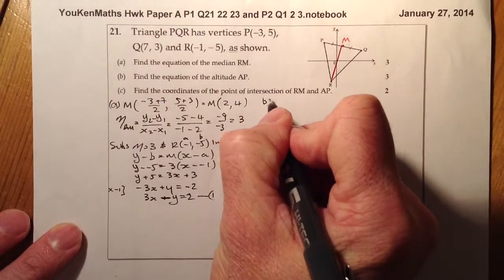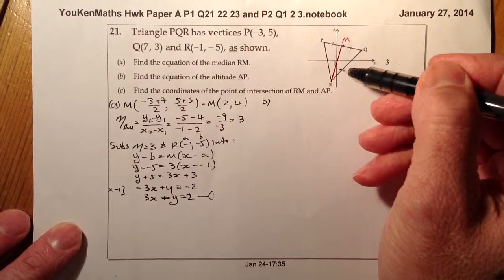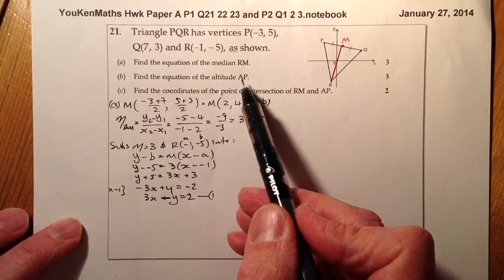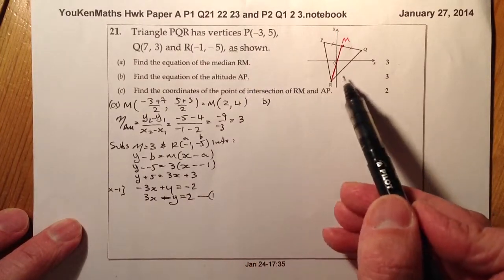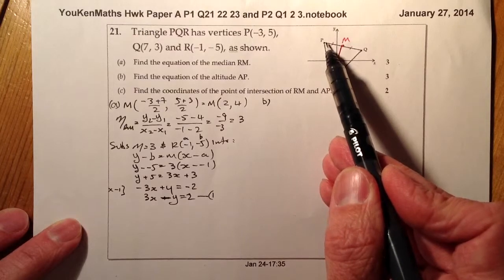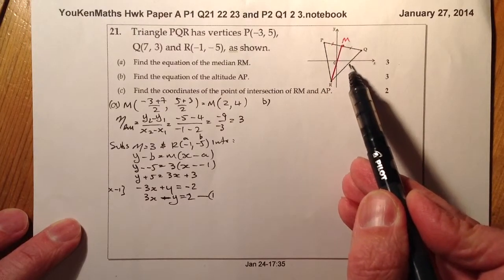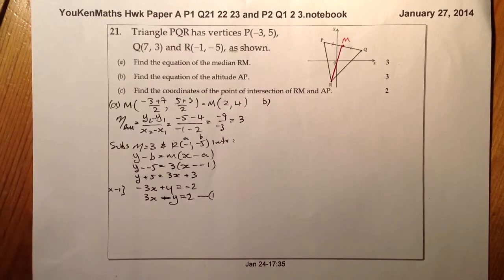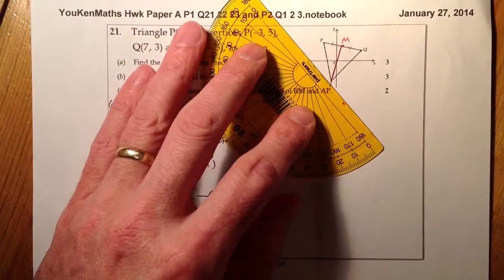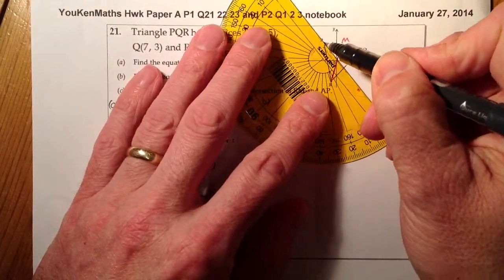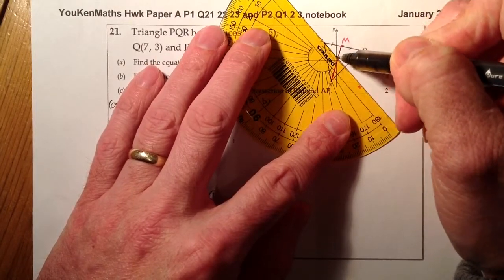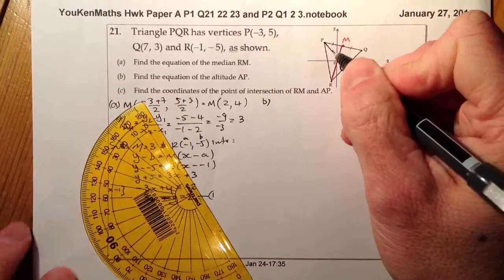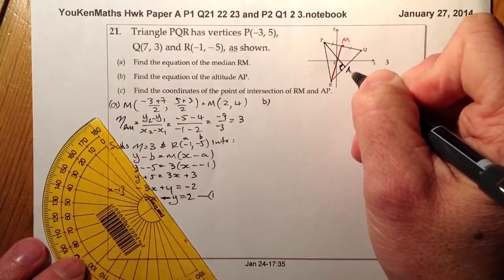I'll then go on to part B. I've now found the equation of this line here. The next line that I've got to find is the equation of the altitude, the altitude AP. I know the point P, and I know that an altitude would come from P and go across the triangle to hit this line here, and it hits that line at right angles. So I'll draw that one in there as well. If I draw that across from here at right angles, it'll be something like that there. That angle there will be a right angle, and that would be the altitude, and that would be the point A that's there.